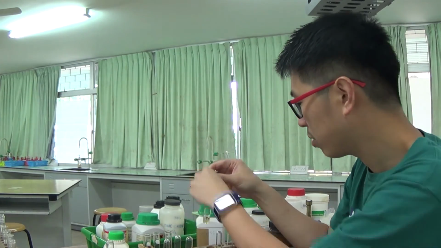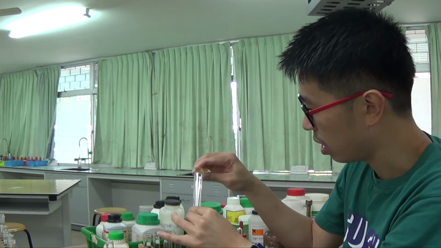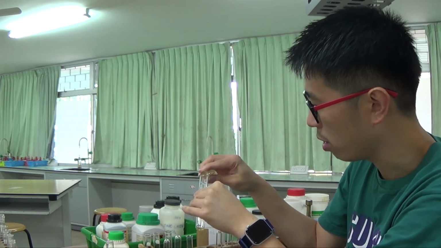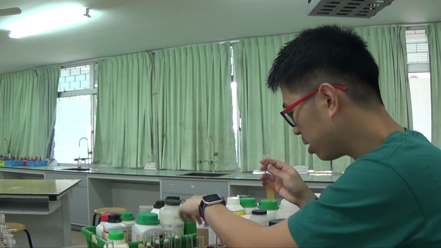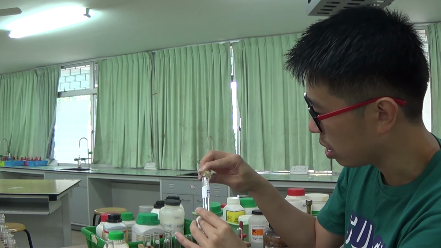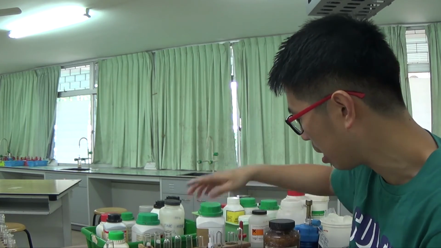First portion, I'll test for the anion, which I already knew was sulfate, so obviously it's just the barium nitrate test or barium chloride test. Second portion, I'll test with ammonia, just to show you that we can. And the third portion, I'll test with sodium hydroxide, to test for the cations.